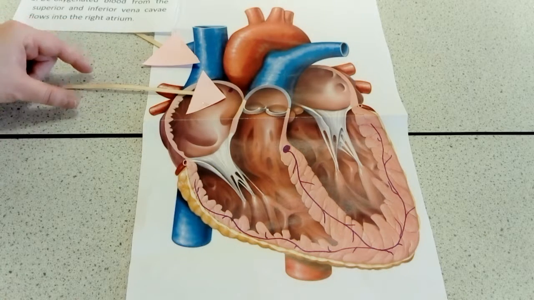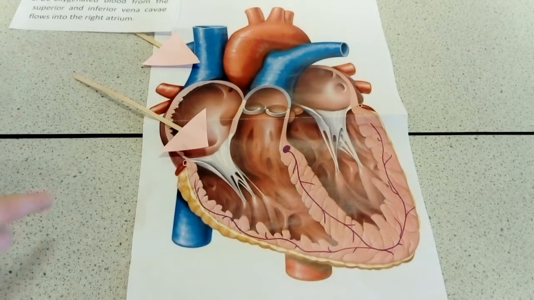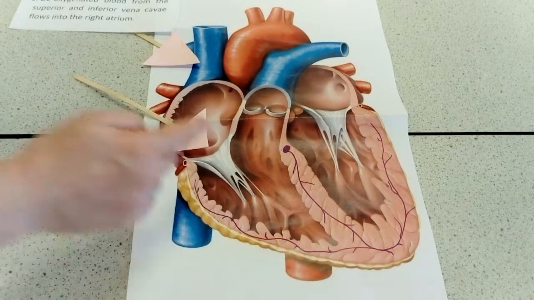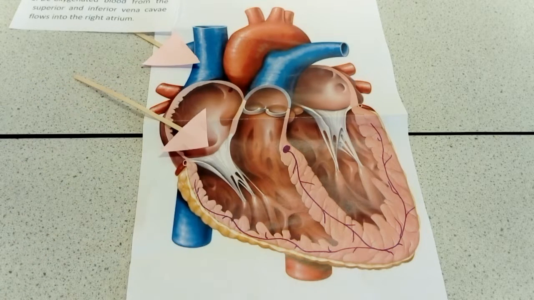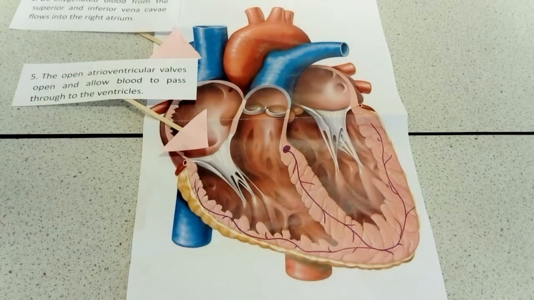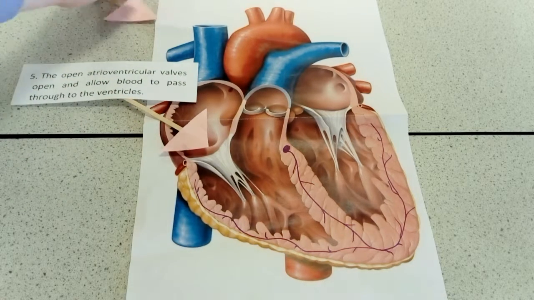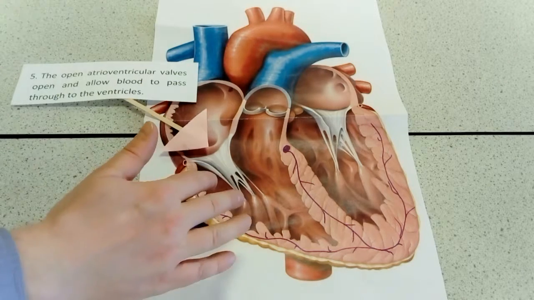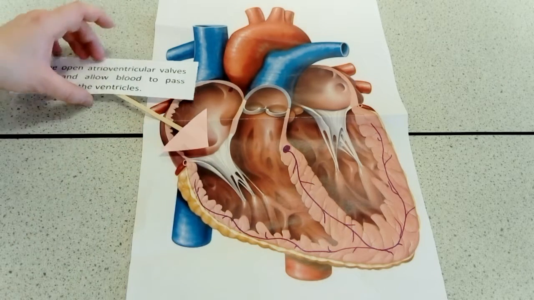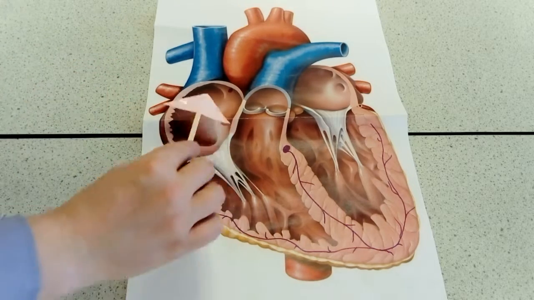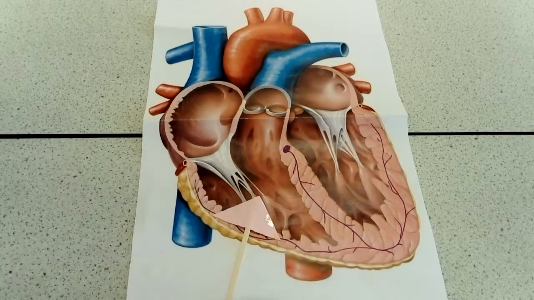That will in turn cause an atrioventricular valve to be forced open. Because that valve is being forced open, the blood is going to travel down into the right hand ventricle. So the blood travels down through there into the right hand ventricle. It's important to remember the entire atrium empties at this point.